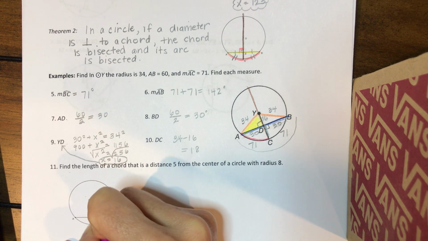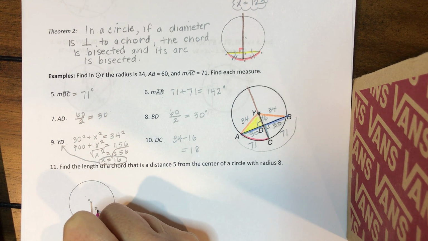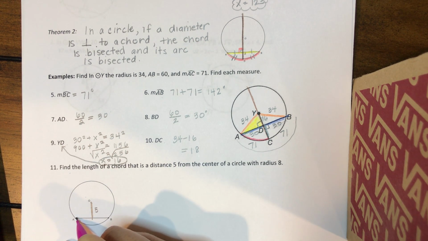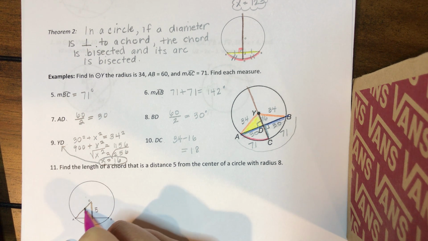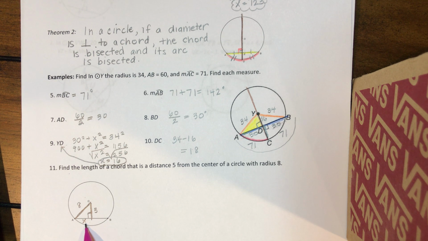So we've got 5. The center of the circle with a radius of 8. That's 8. So we can put a right angle box in, and we can figure out our missing piece here. If we do the Pythagorean theorem, we'll figure out what x is. If you want to find out the whole length, you're going to have to double it to figure out what the entire length of that chord is. You guys will be able to do that.